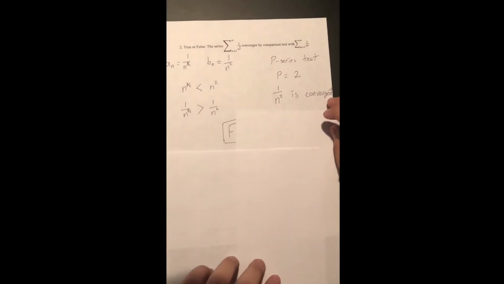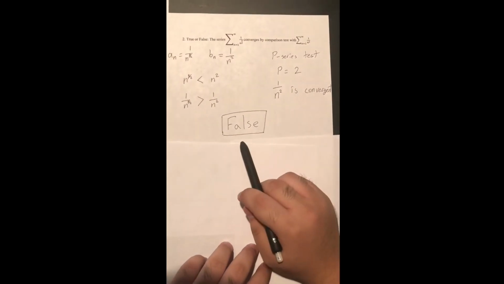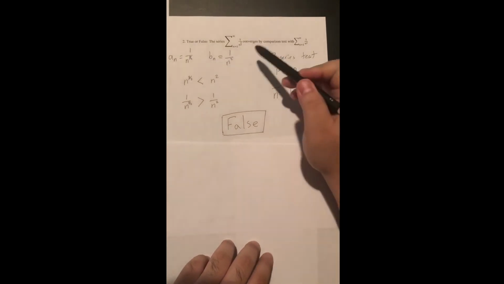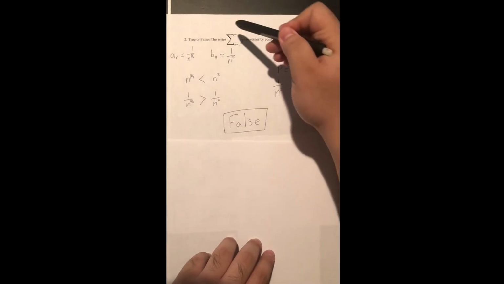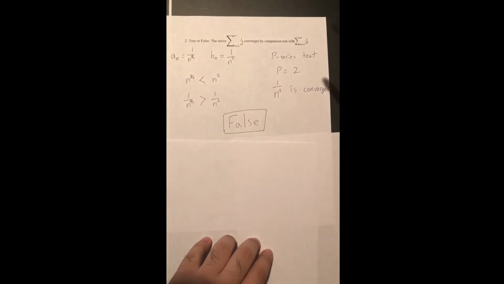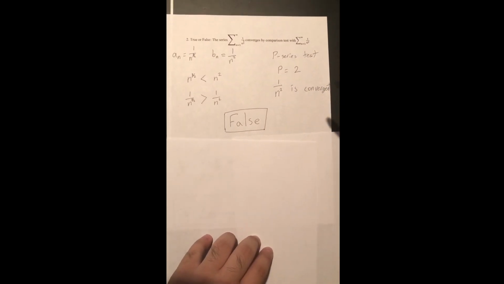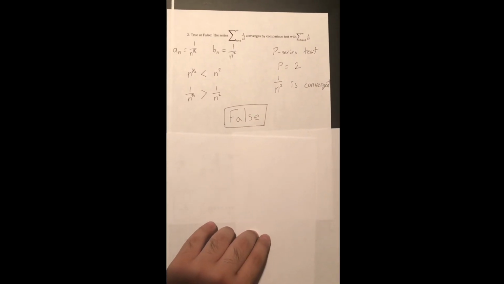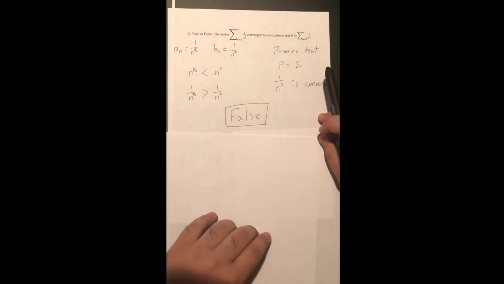So that's why it's false. The statement that the series n equals 1 to infinity, 1 over n to the power of 3 over 2, converges by comparison test with 1 over n squared is false.